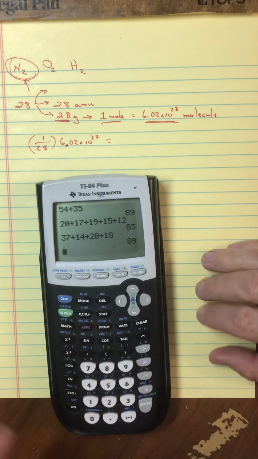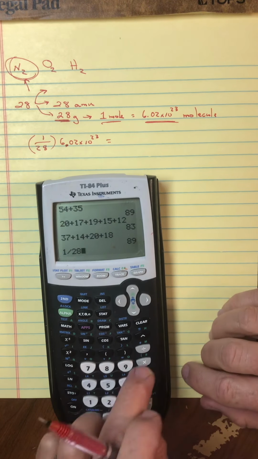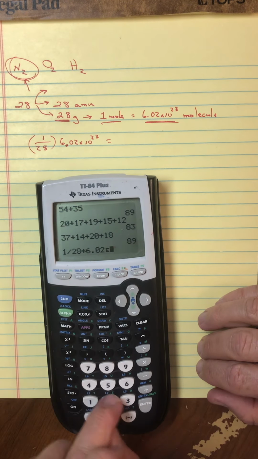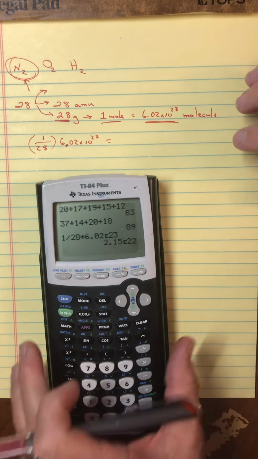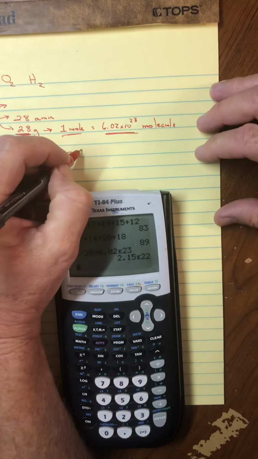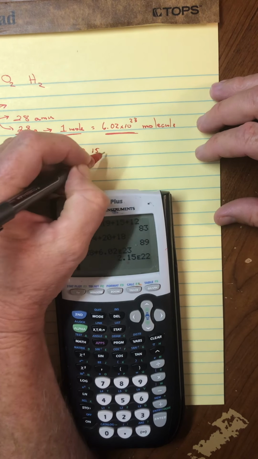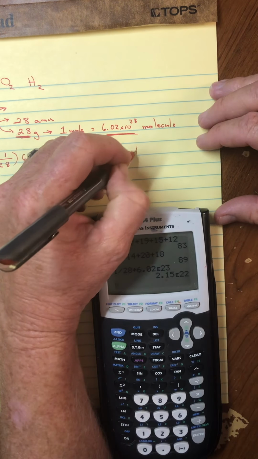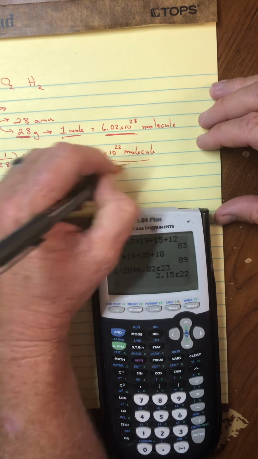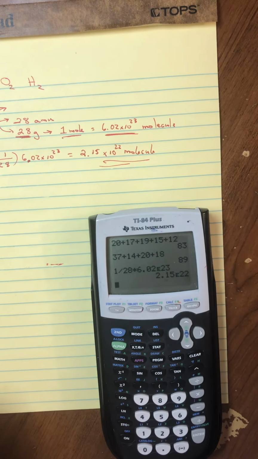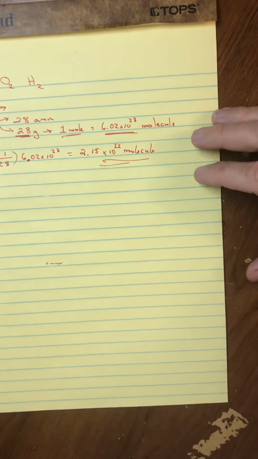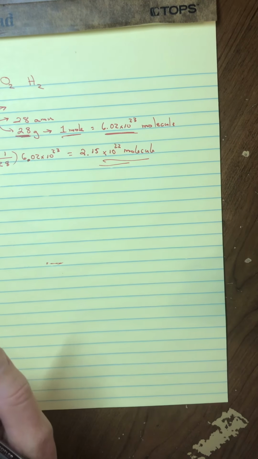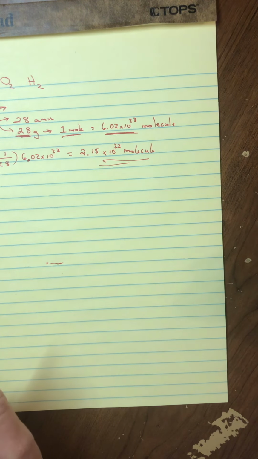Okay, so I will take 1 and divide it by 28, and then take that number and go 6.02 times 10 to the 23rd, and come up with 2.15 times 10 to the 22 molecules. So that's how many molecules I would need to make 1 gram of this nitrogen molecule, N2. Okay, hope that helped.